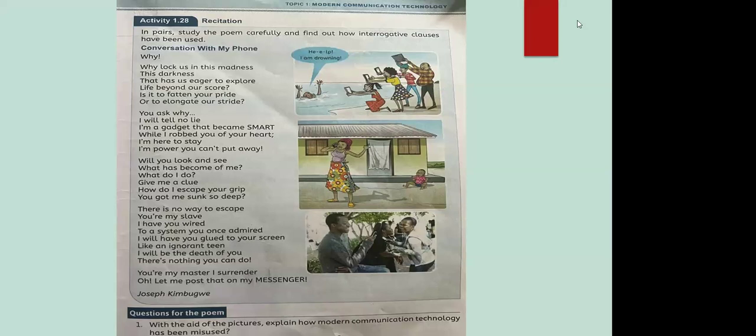Someone gets addicted to the phone, and even when it is charging, someone is using it. Even when he's sleeping, he's connecting to his AirPods and listening to music. You find that someone is really overusing this phone because of addiction. So one other way of misusing modern communication technology is overusing it and getting addicted to it. Thank you so much, Zoom user.